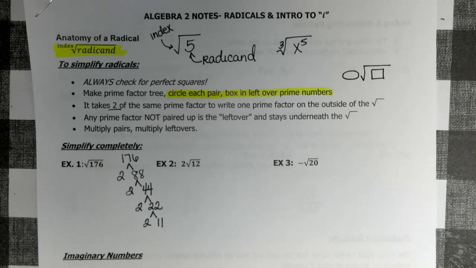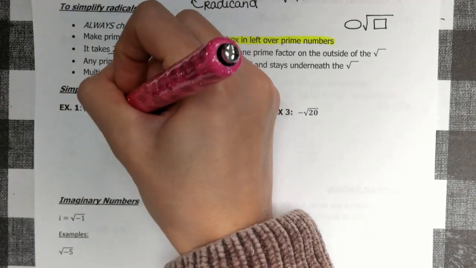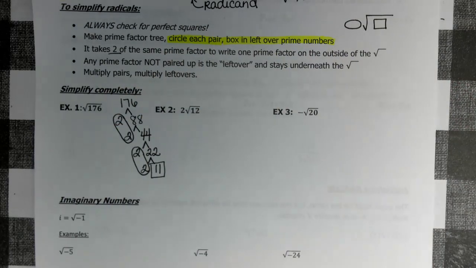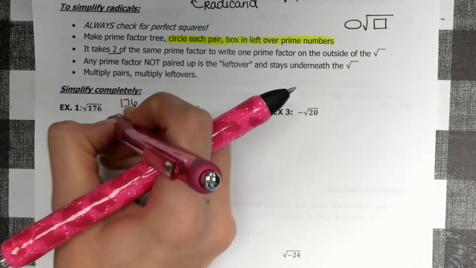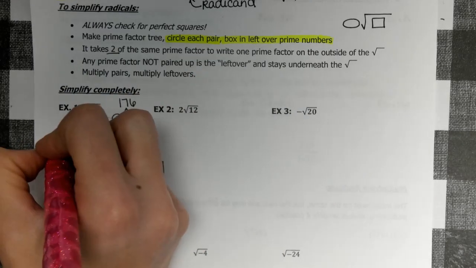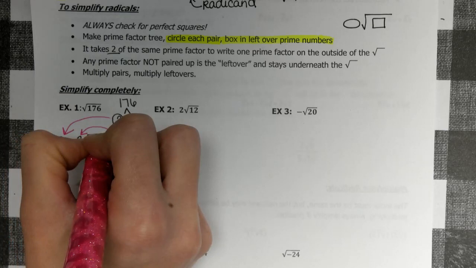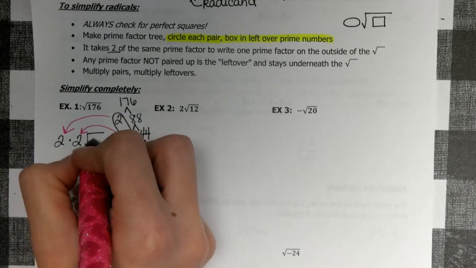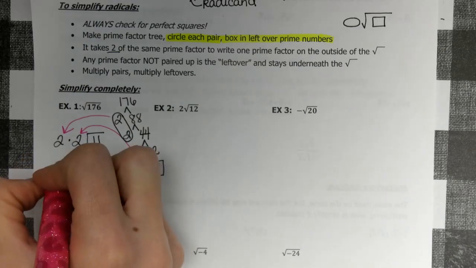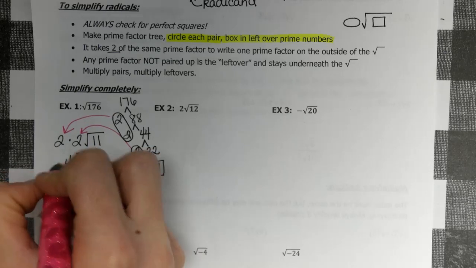So now we're going to look at our pairs. I've got a pair of 2's here and a pair of 2's here. My 11 is left over. So what's going to happen is, for each circled pair, I take out that one factor. Okay, so I'm going to have 2 times 2, and then my 11 stays under the radical. So each circled pair, I take that one number out. It's just that one factor. Okay, and then 2 times 2 is 4 square root of 11.